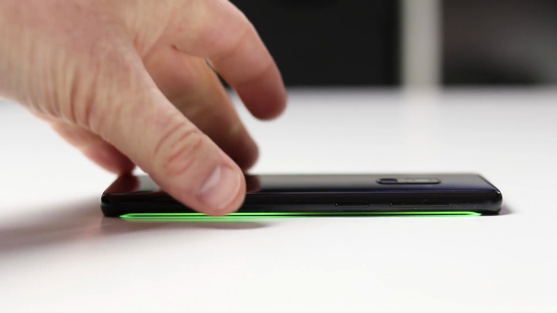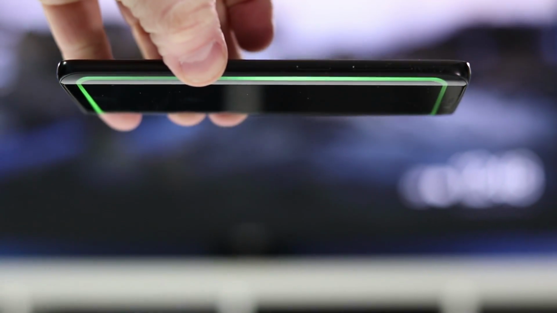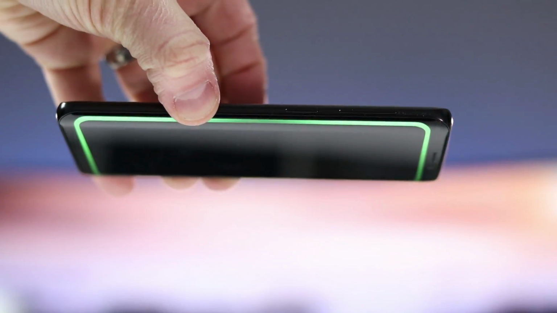This is the Samsung Galaxy S9, and in this video I will show you all the updates, changes, and solutions on how to use Edge lighting. Let's get started.